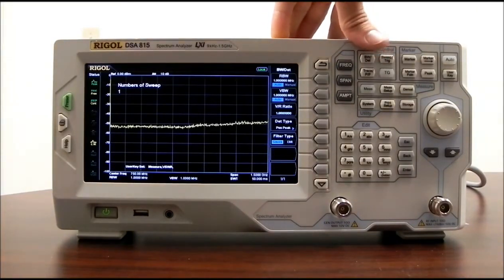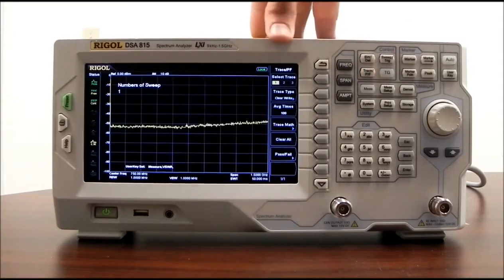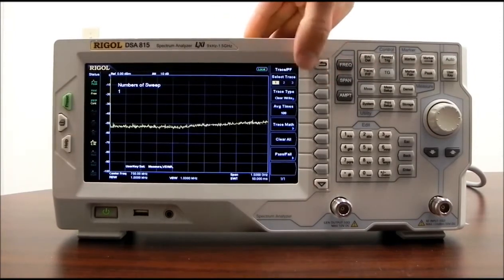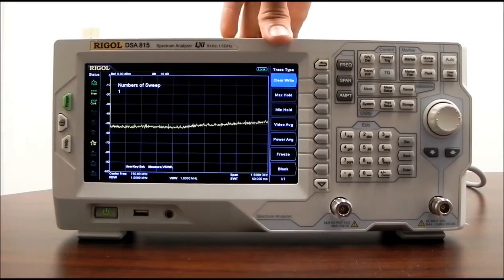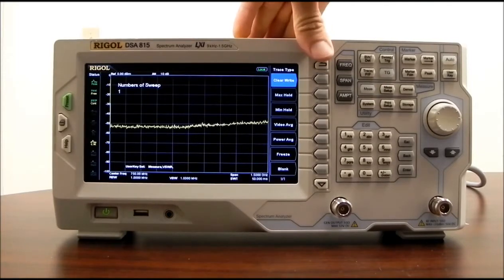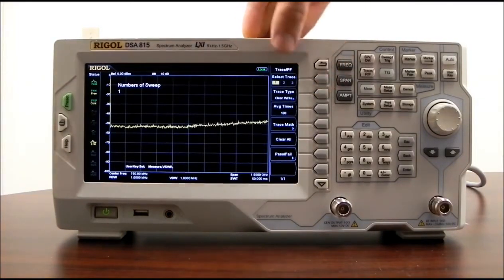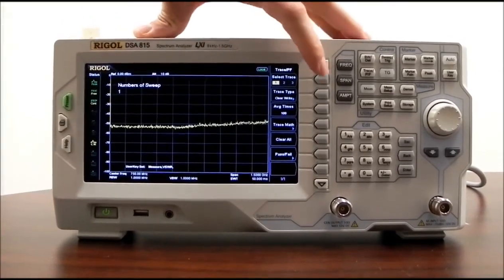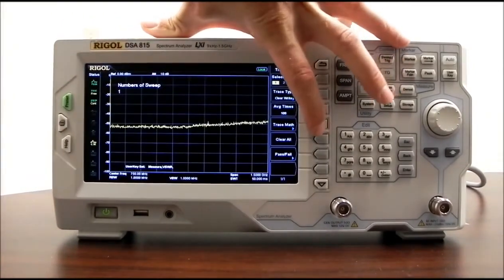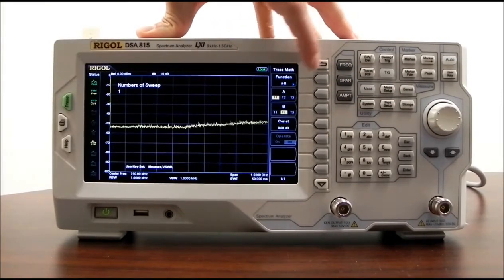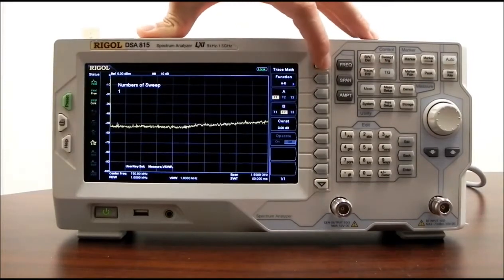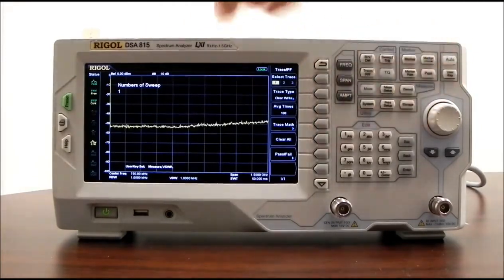Then let's move on to our trace. We have 3 traces that are selectable. In this case, we're doing trace 1. You can select trace 2 or trace 3. Then we have trace type. So we can do max hold, min hold, video average, power average, freeze, and you can also have a blank screen. The number of averages per trace is user selectable. We can also do trace mathematics if you wanted to add one trace to another trace, or perform basic math on those, and multiply by constants. We have clear all, which is going to clear the screen.